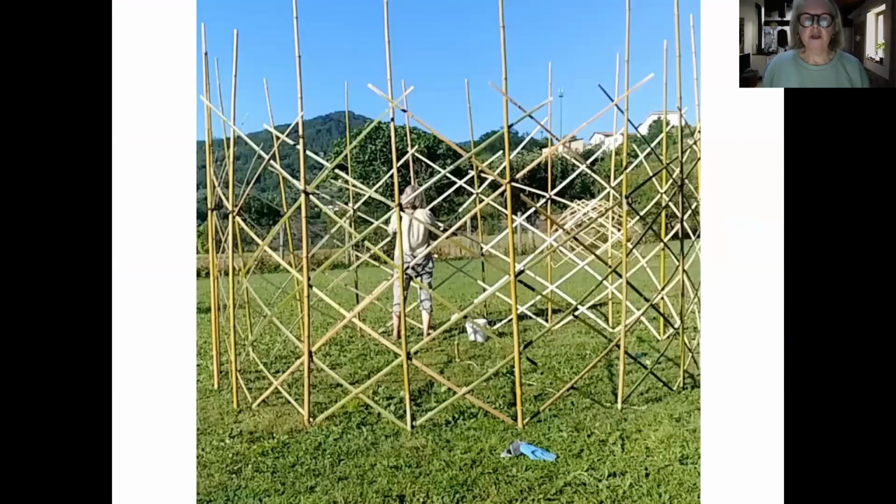And another aspect, as I say, it's very small, basically a one-person practice. So I have to look at ways that a building can be made by me, or me and one of my children if they're around to help.